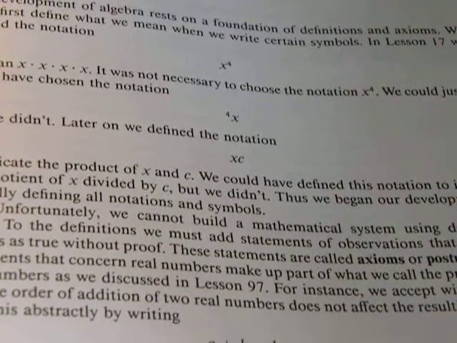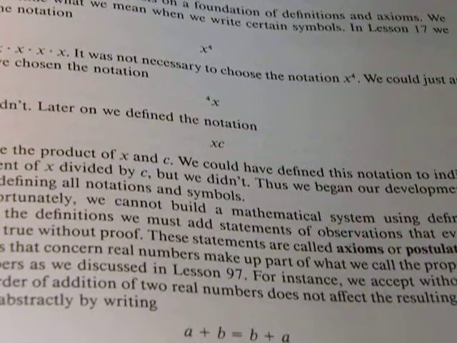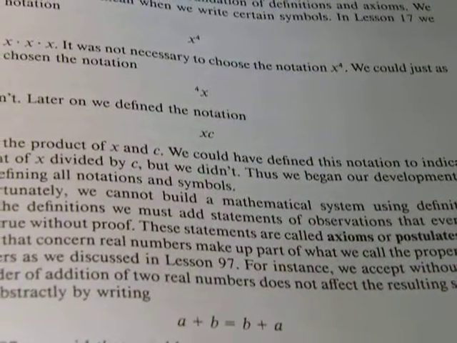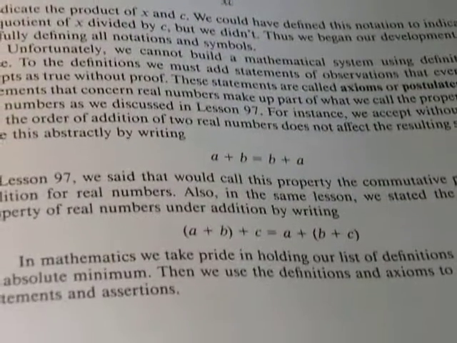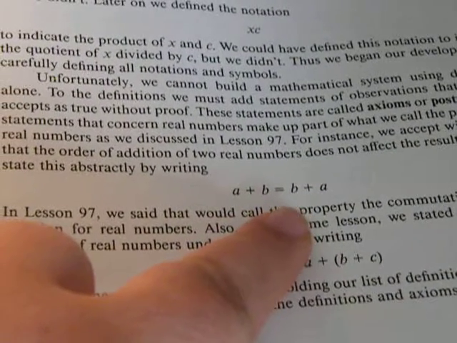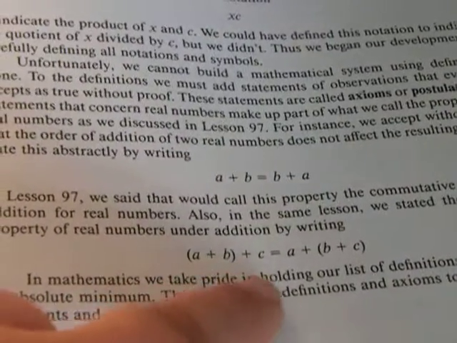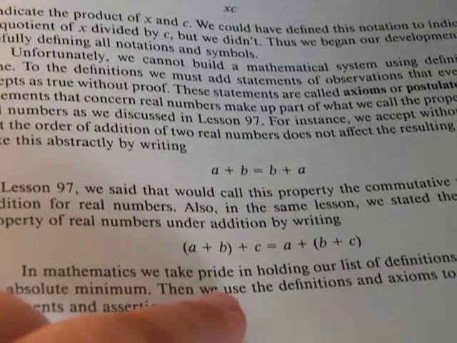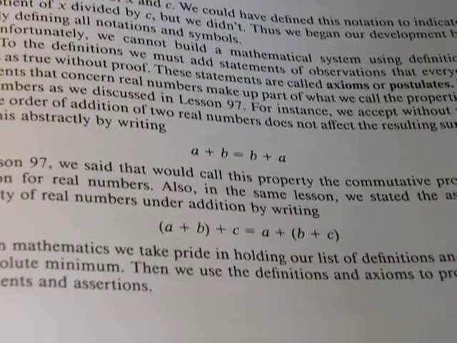So in math, you have statements called axioms or postulates. And axioms or postulates are statements that everyone accepts as truth, and they help you with your proofs. So we are going to use these two statements. We're going to use a plus b equals b plus a, which is what we know as the commutative property. And then we're also going to use a plus b plus c is the same as a plus b plus c. That, again, is the associative property. We're going to use those two properties to do some simple proofs.